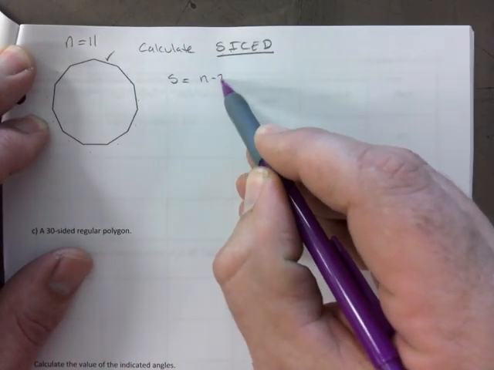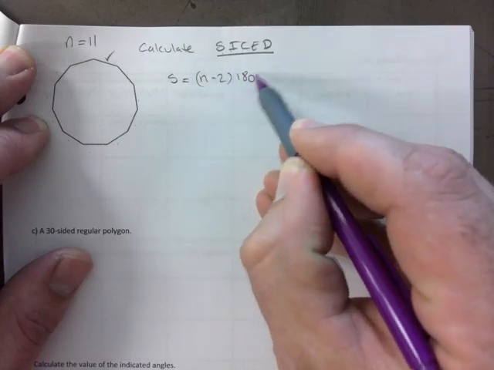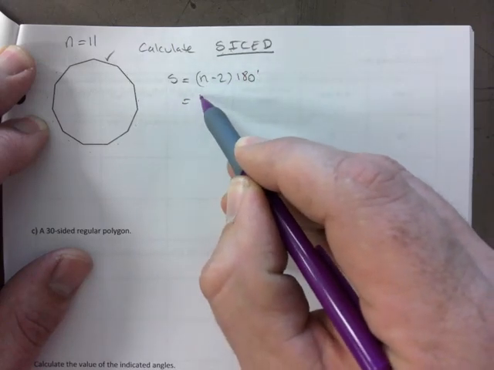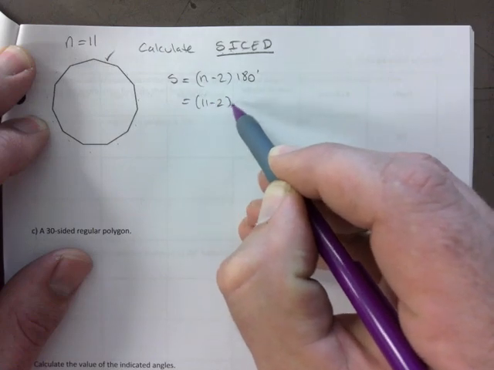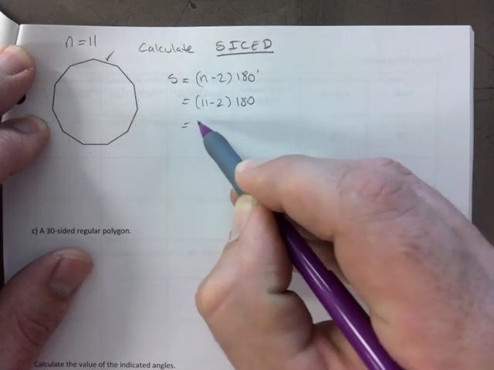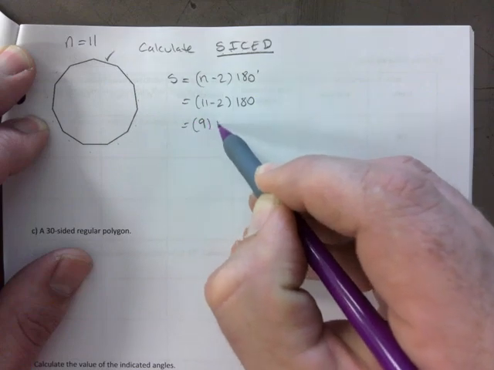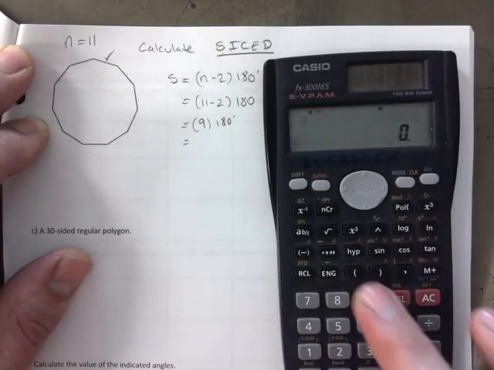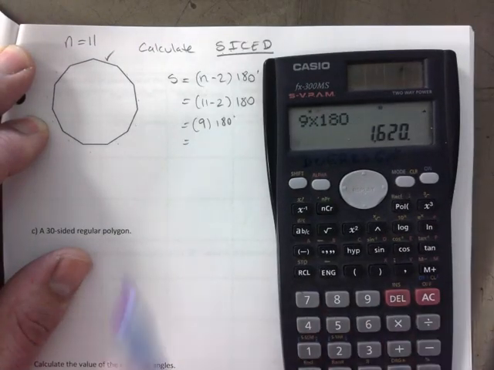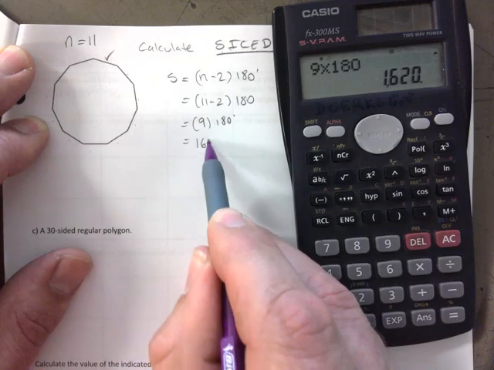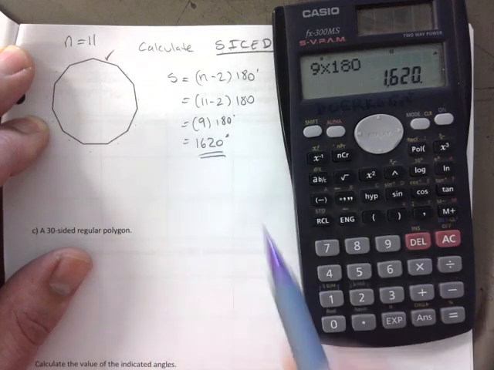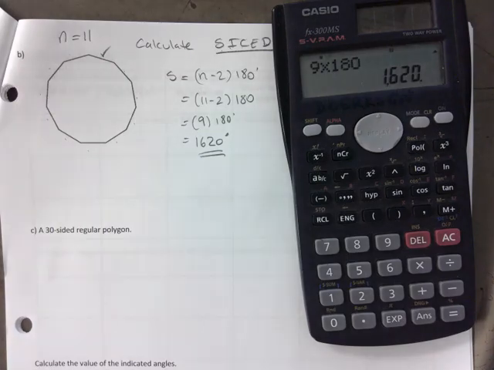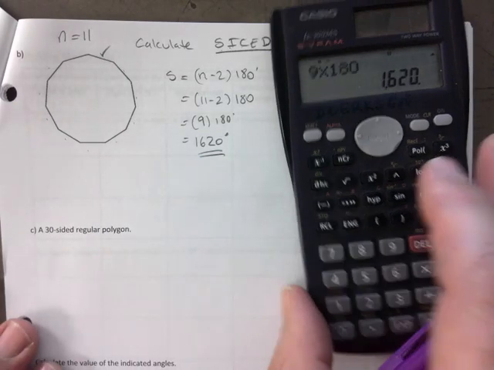So the sum calls for this formula. It's going to be n minus 2 times 180. If you know what you're doing, this would be an easy mark. So 1,620 degrees would be the sum of all the interior angles in this particular polygon.